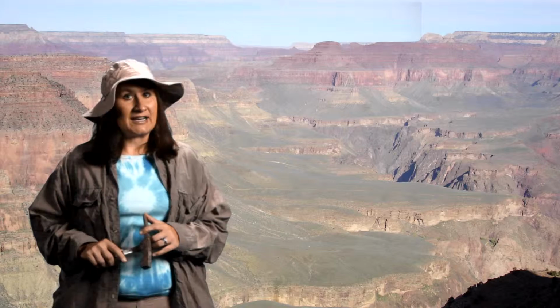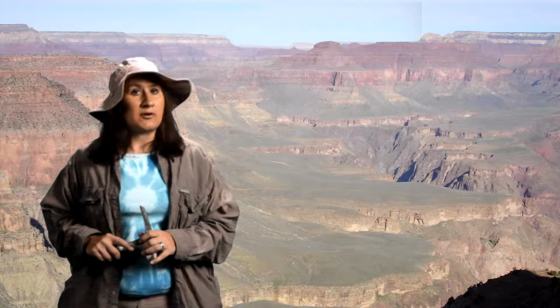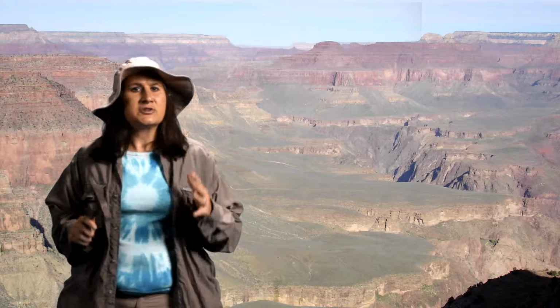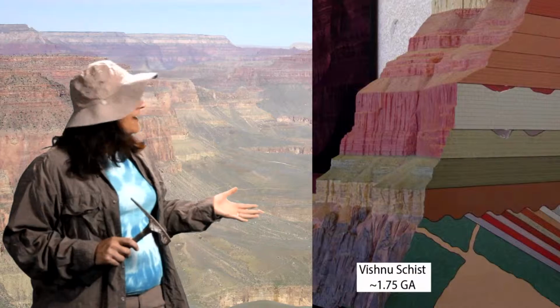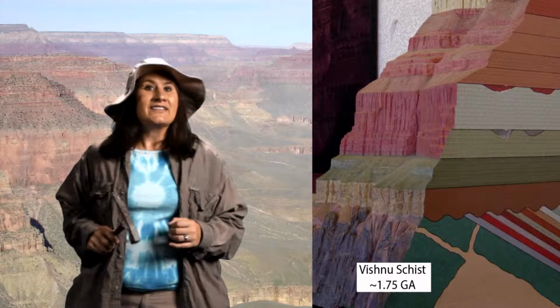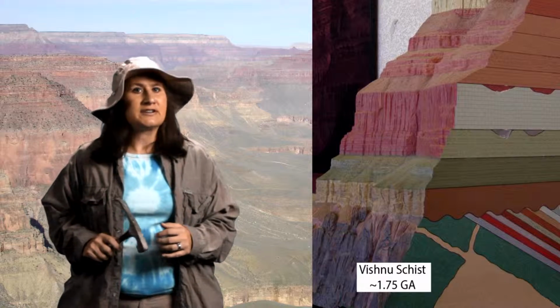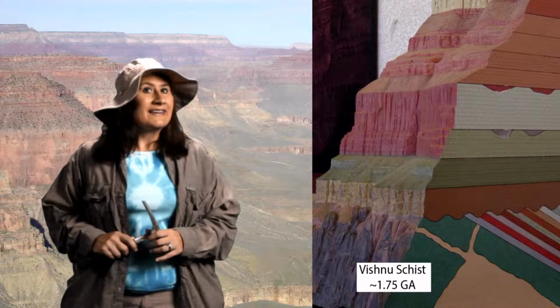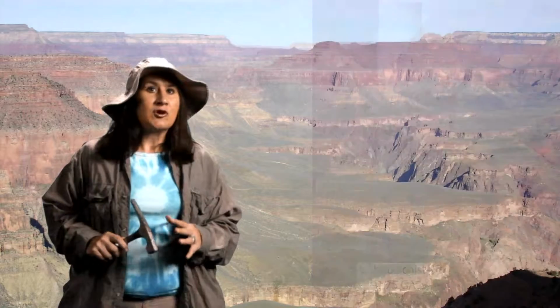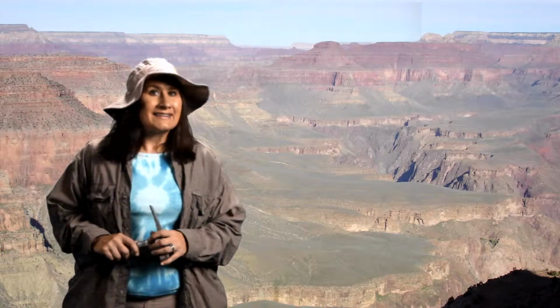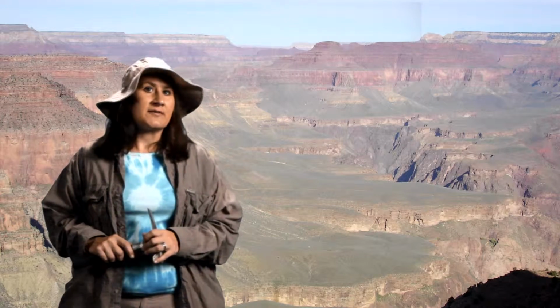Numerical dating is also called absolute dating, and you will see it referred to in both ways. With numerical dating, you assign an age or a range of ages to an item. So going back to this image, we can say that the Vishnu schist is approximately 1.75 billion years old. Or we can say that Steve, from our example earlier, is 20 to 22 years old. Or we can say that the sandstone is from the Devonian period.